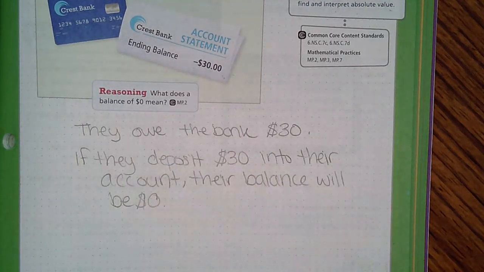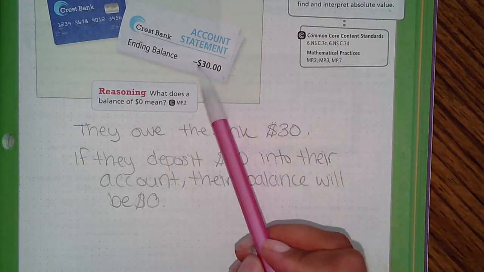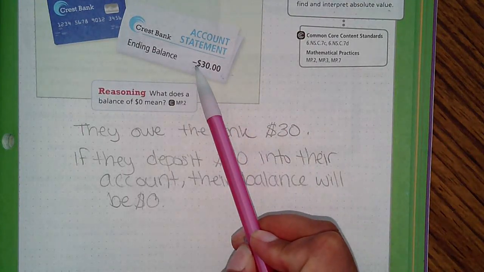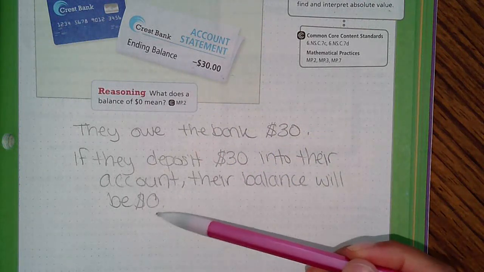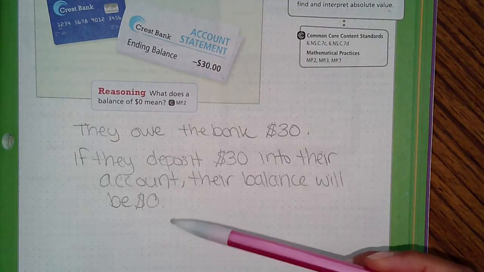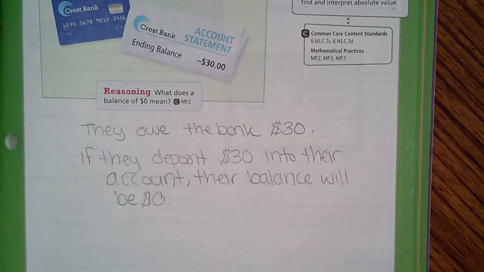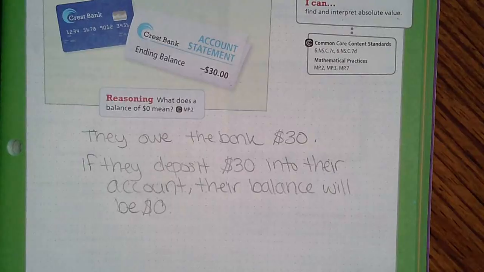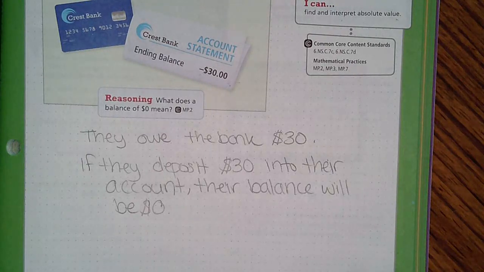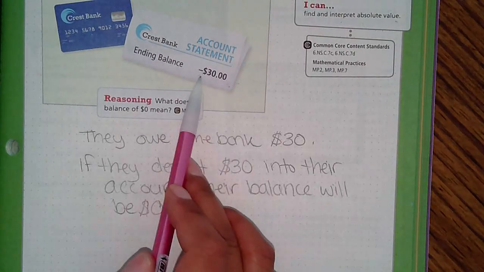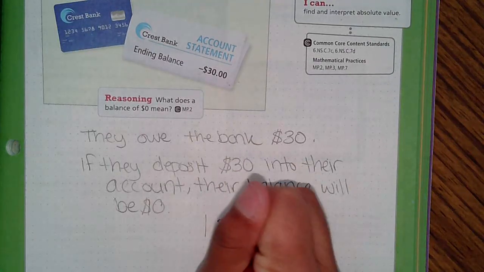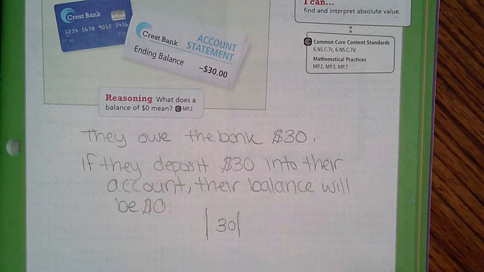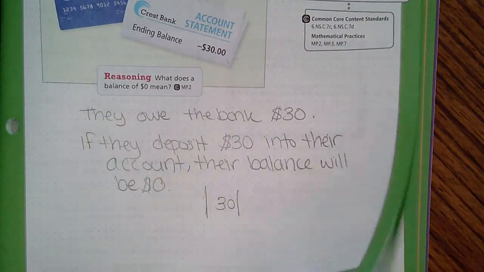So once they pay back the bank the $30, because it's negative, that means it's below zero, then they'll have $0. That means they still don't have any money, they still can't purchase anything, but they don't owe anything to their bank. So we're going to be talking about absolute value, the distance a number is away from zero. In this situation, the absolute value of this account statement is 30 because they owe the bank $30.